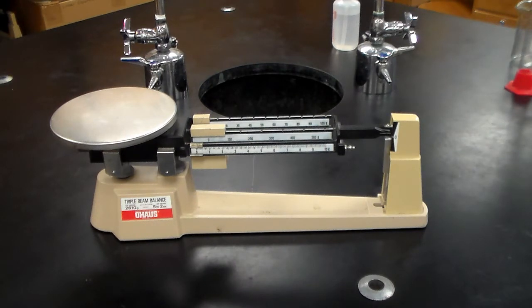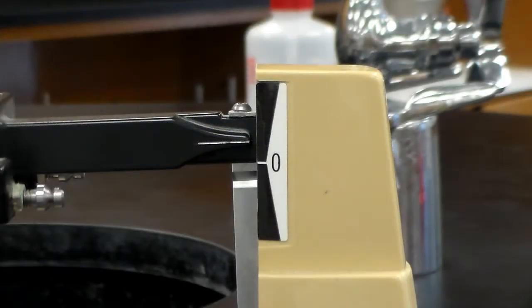First thing you need to do anytime you're using a triple beam balance is make sure all of the riders are set to 0 at the far left. After you've made sure the riders are set to 0, you need to look at the far right where your balance is set and make sure that those lines line up. In this case they don't, which means the balance still needs to be calibrated.